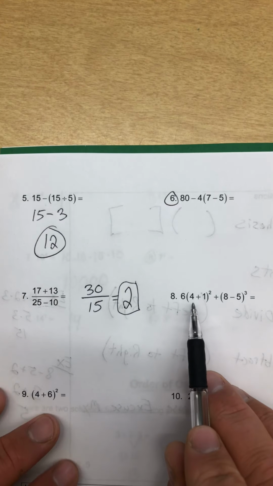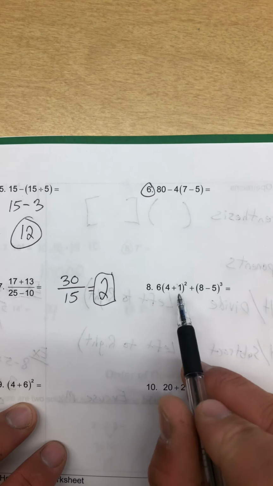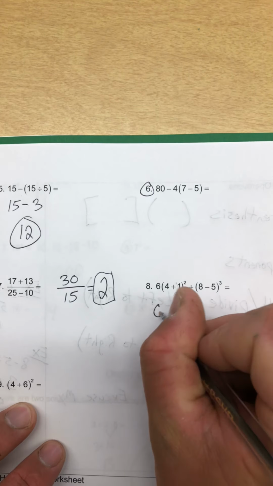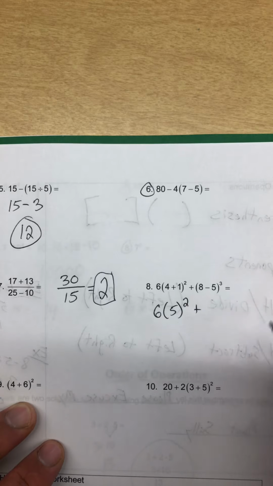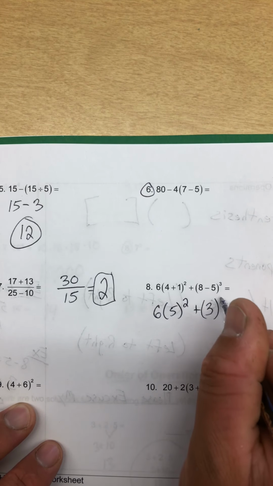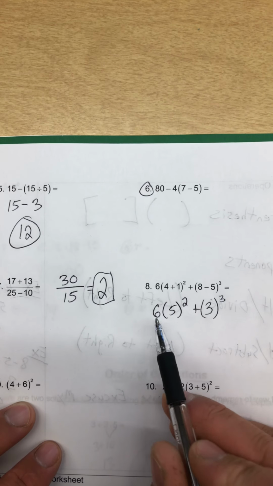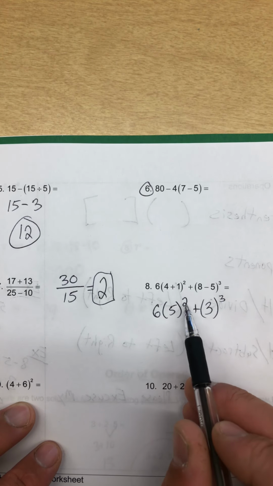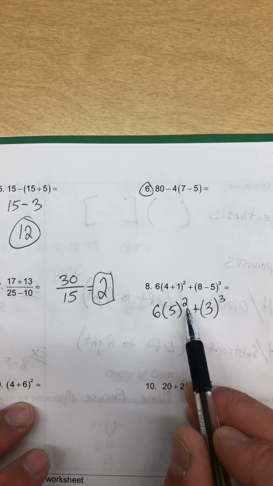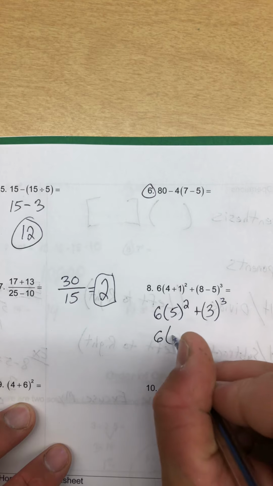Number 8, it's got some messy exponents, parentheses, everything in here. Let's do parentheses first. This is 6 times 5 squared, times 8 minus 5, which is 3, and that's cubed. Some people say 6 times 5. Yeah, you can do that, but this has an exponent, so do exponents first. This 6 has nothing to do with this exponent. This is 6 times, what is 5 squared? That's 25.